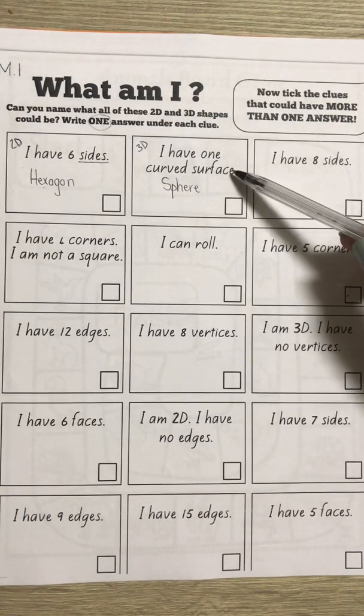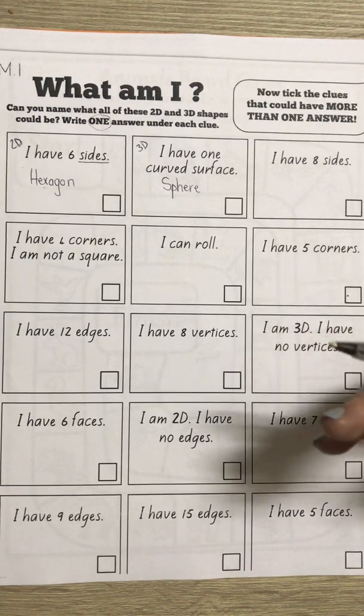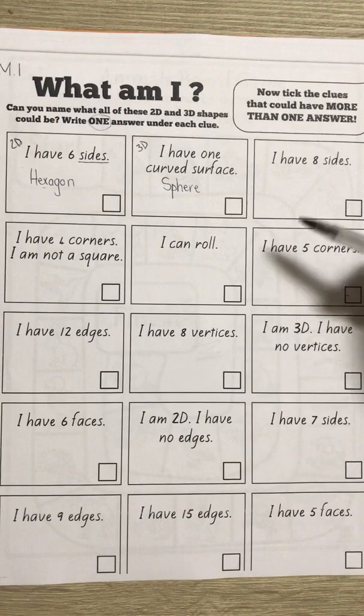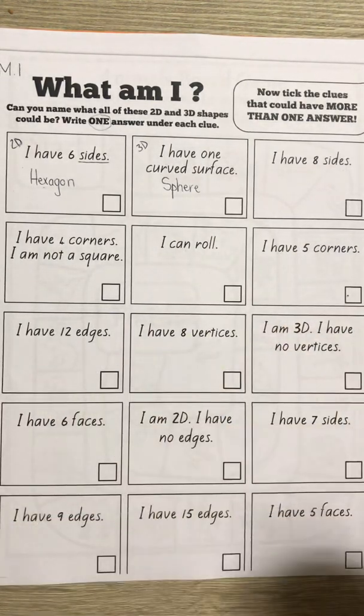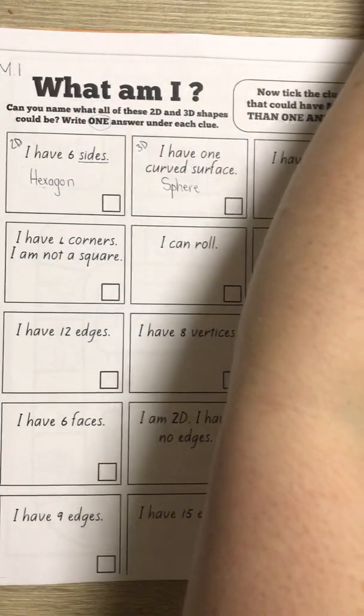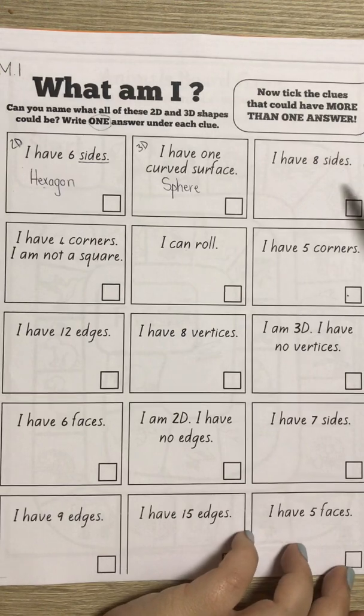I'm hoping they don't mean one of the surfaces is curved. The way that I understand it, it means it has one curved surface. It has one surface, but it's curved. That's what it means. And the only shape that is only curve, there's nothing else to it, is a sphere. Good.